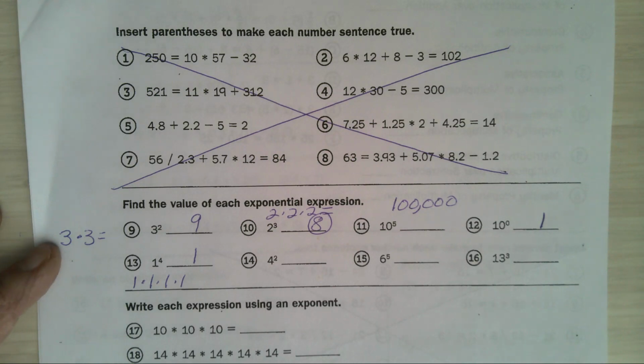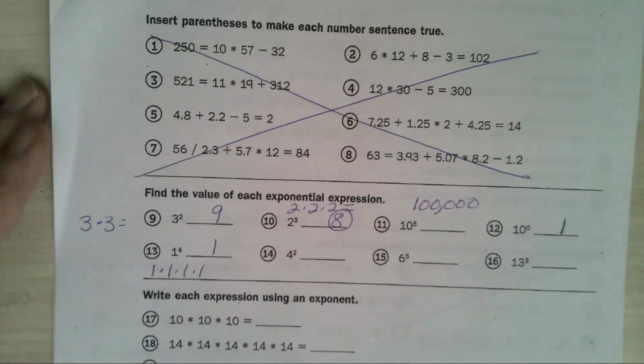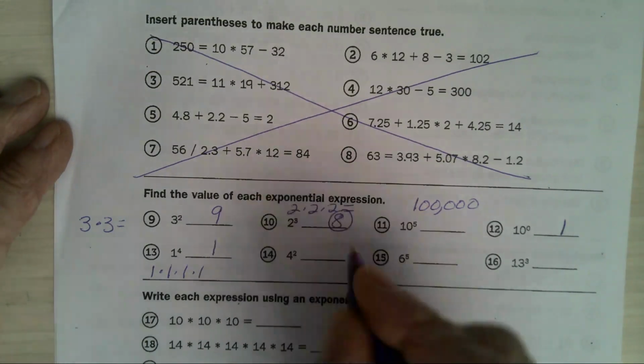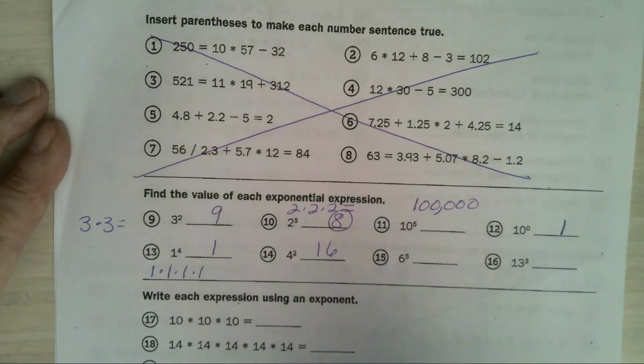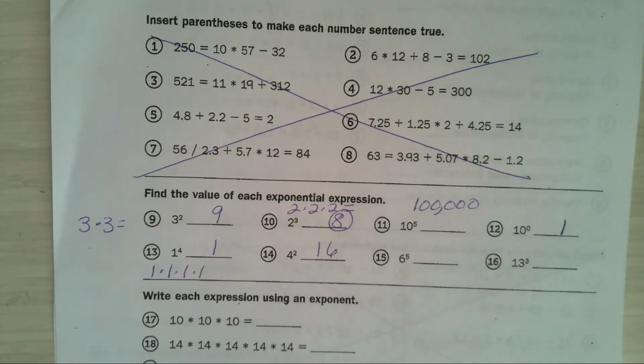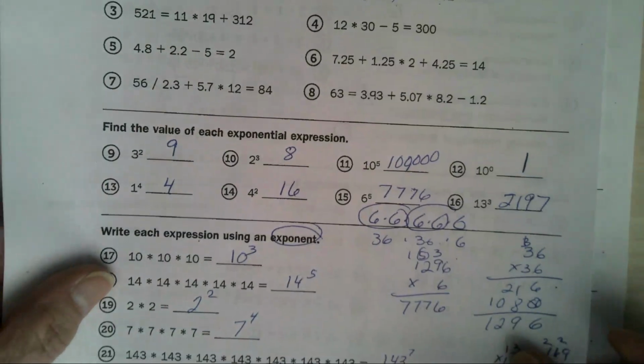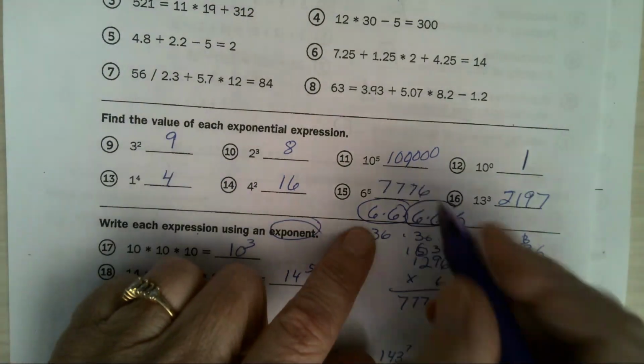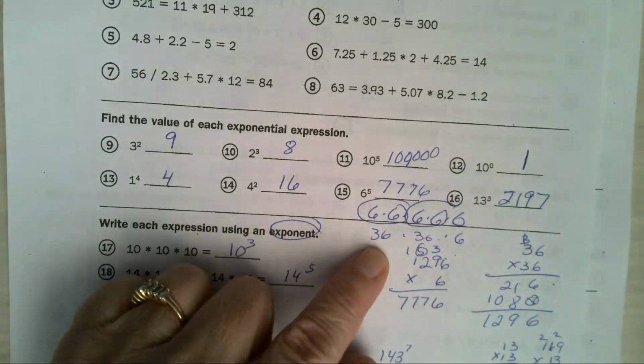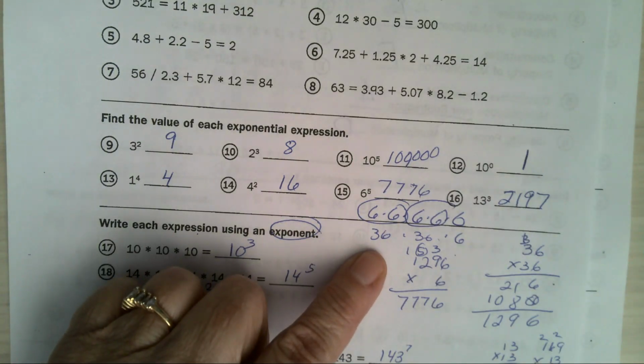4 to the second power. Woods. We got 15. That's right. 6 to the fifth power. All right, I've got it. I did it earlier. It's 7,776.